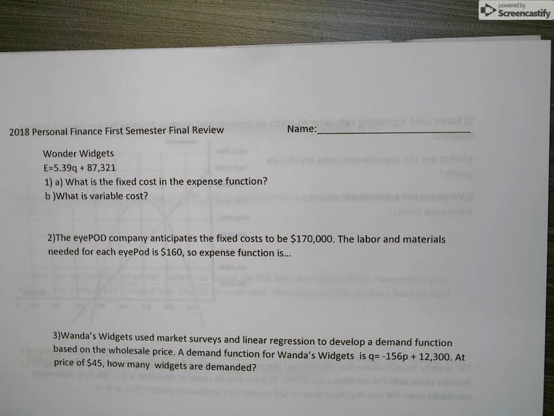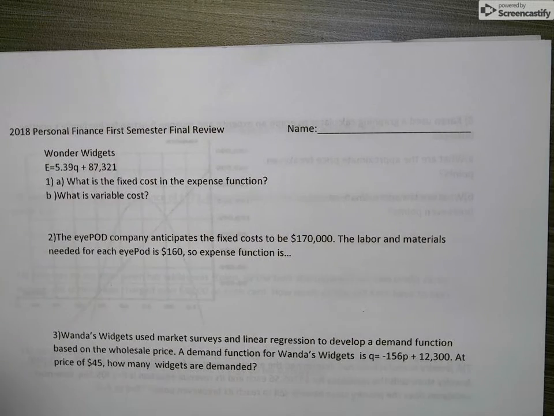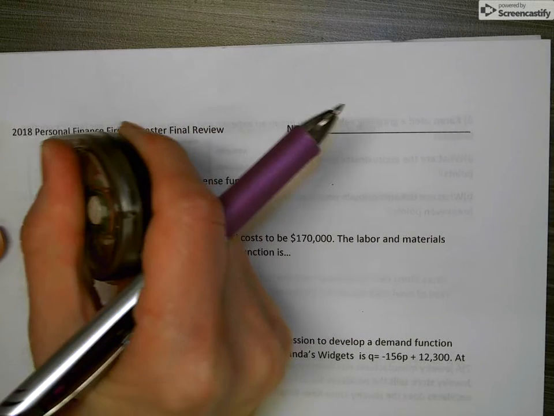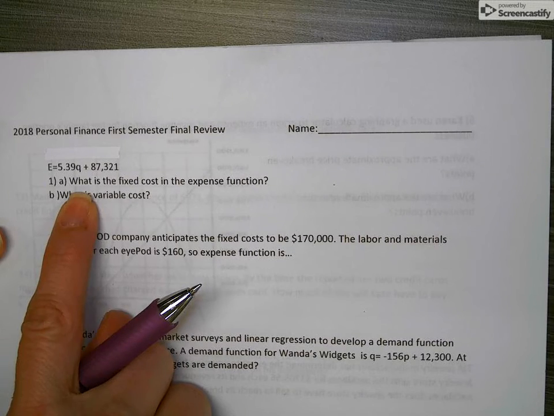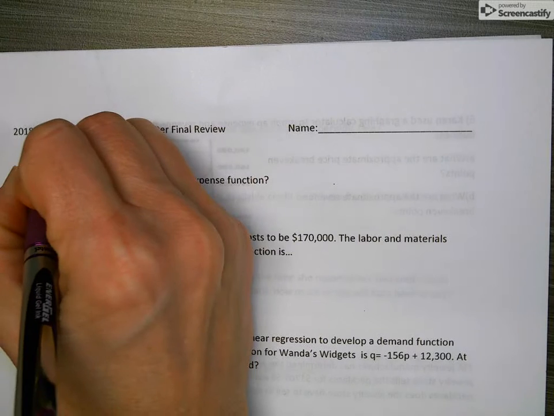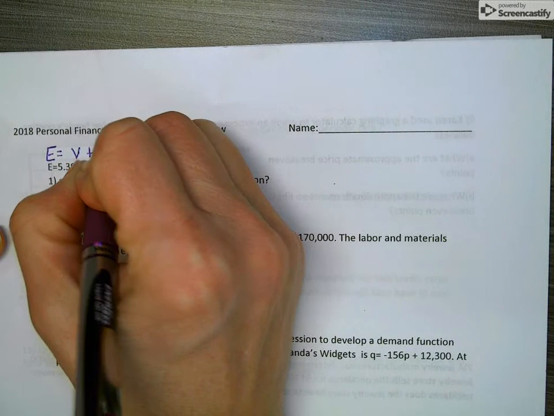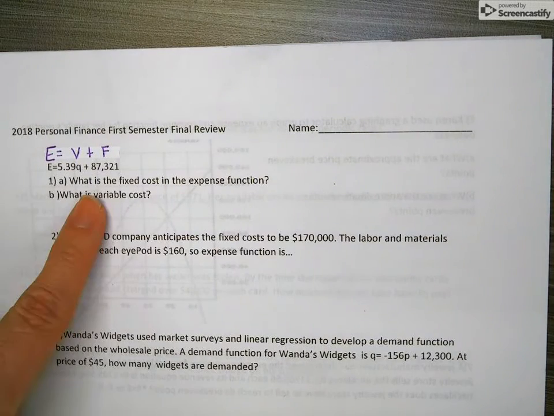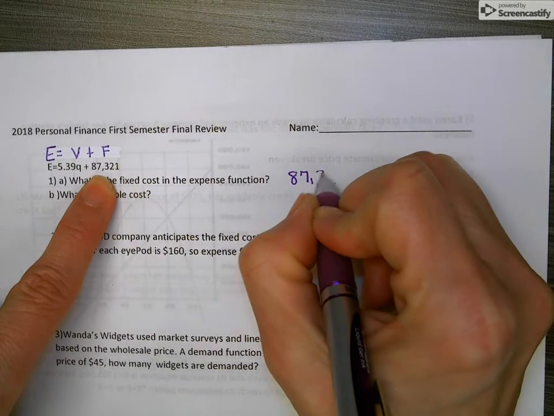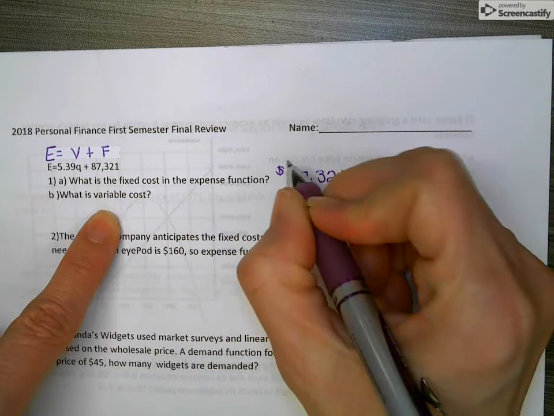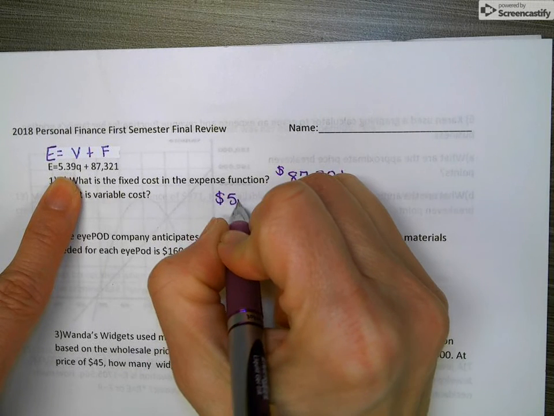Okay, this is the 2018 Personal Finance first semester final review. We've got Wonder Widgets. I'm just going to erase that so that we can put the equation up there, which is expense is our variable plus fixed cost. So what is the fixed cost? That would be $87,321. The variable cost would be the number with the variable.